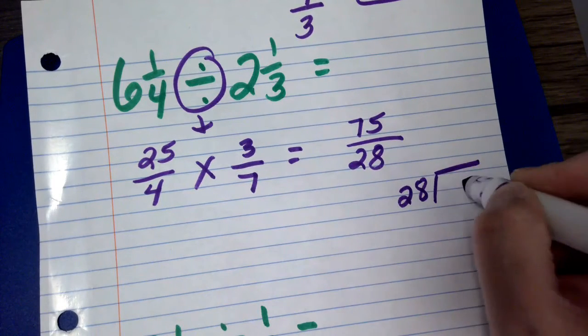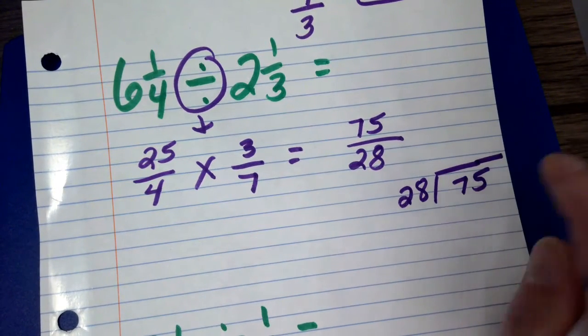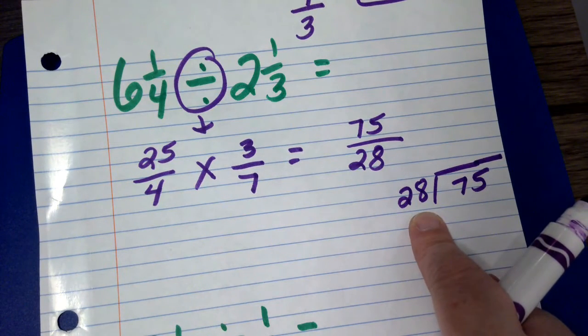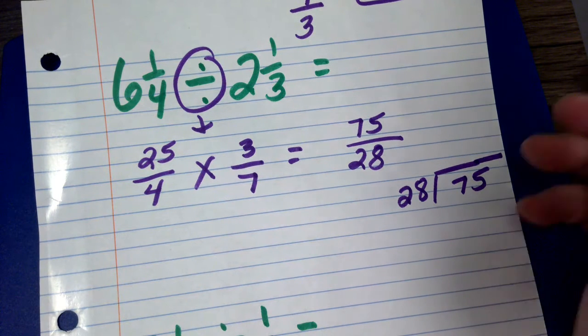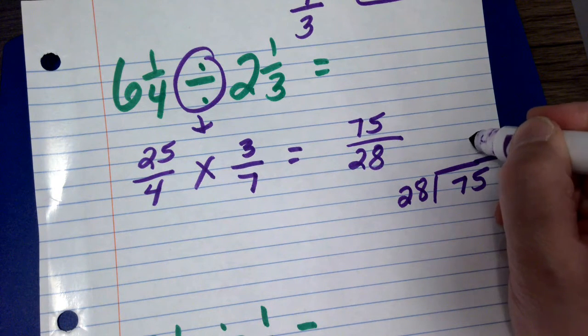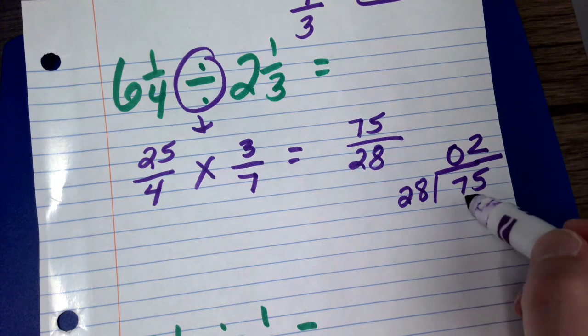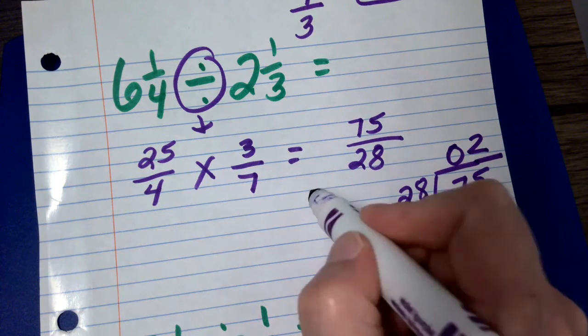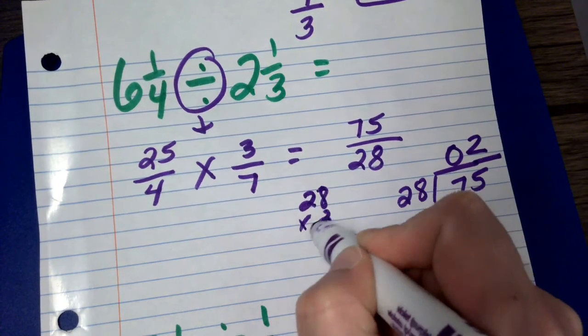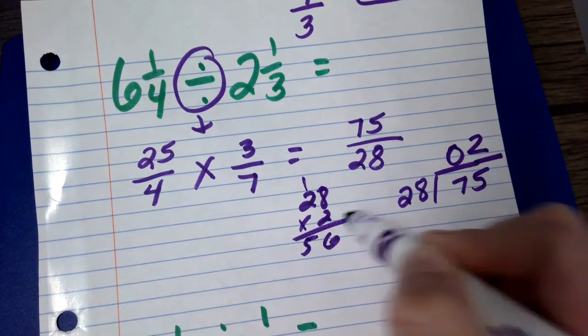28 into 75. Well, 28 is more than 25, so I know it can't be 3. So I'm going to go with 2. I'm also going to put a 0 here to hold this place because I know 28 can't go into 7 at all. So 28 times 2 is going to give me 56.